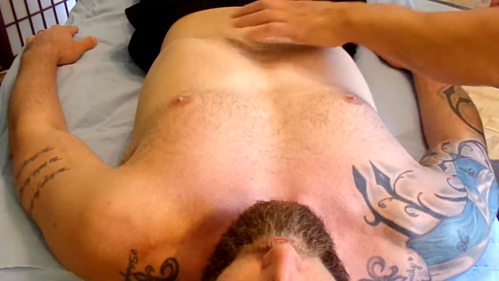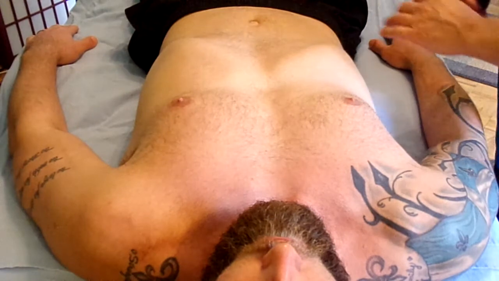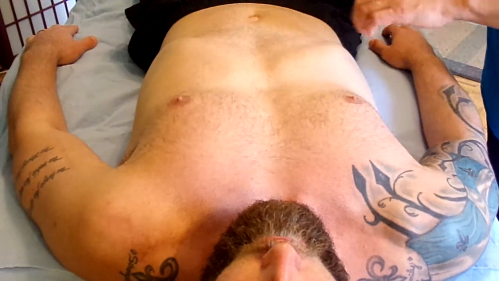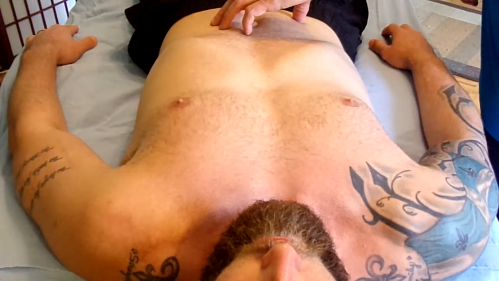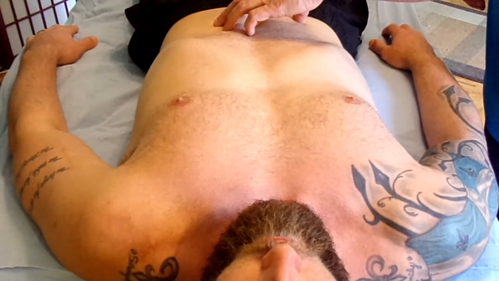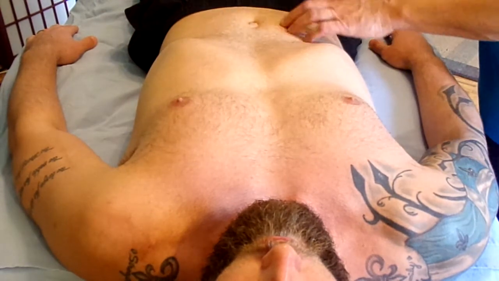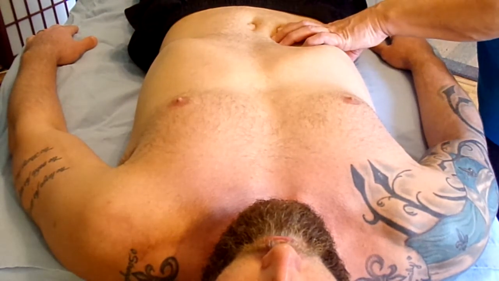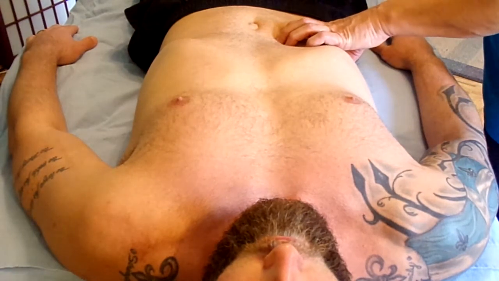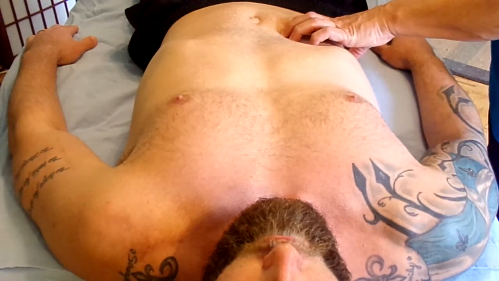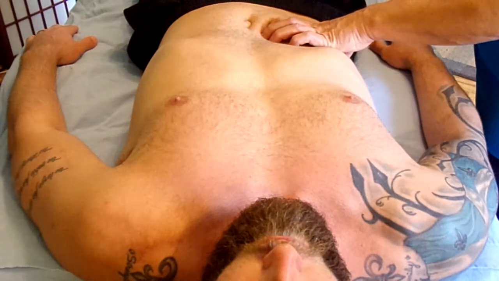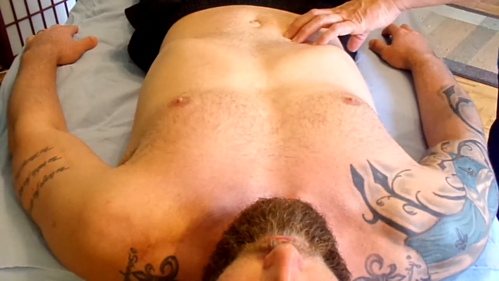For deep tissue, I rarely do abdominal work, but if a person is having spasms or they've done a lot of core work and they're just really sore, you work like any other muscle. You just have to be careful not to go in too deep. You don't want to poke into organs, but there is no reason that you cannot work on abdominals.